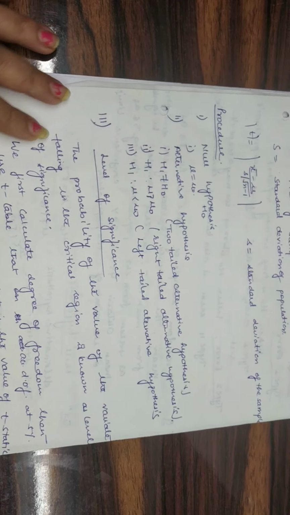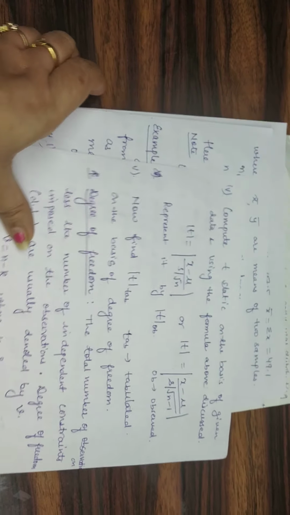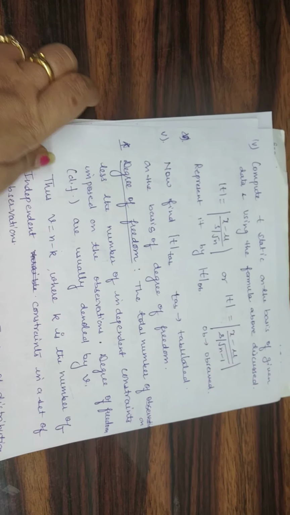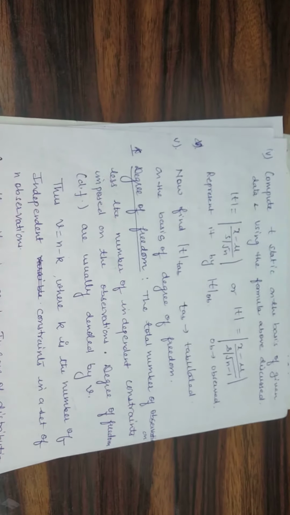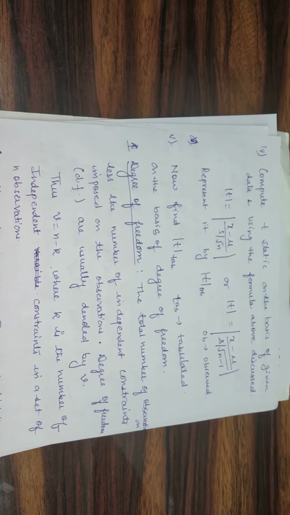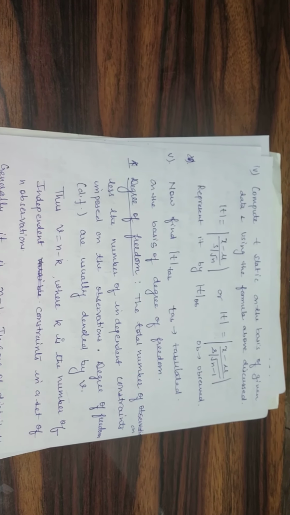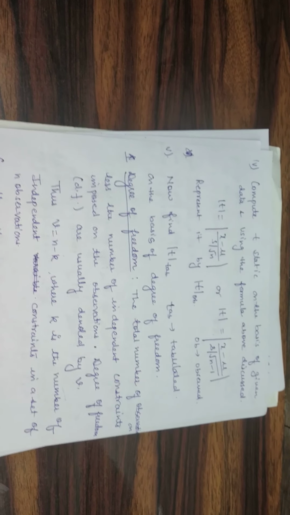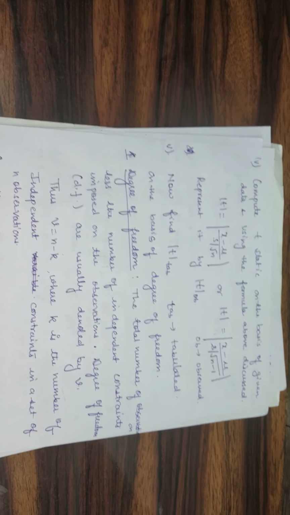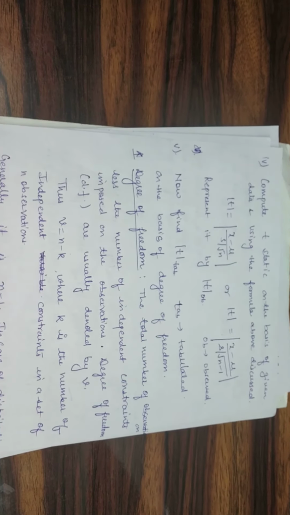What is the value of the t-statistic? Now, the fourth step is to compute the t-statistic on the basis of the given data using the formula discussed above, that is, mod of t equals x bar minus mu upon s by root n. Represent it as t observed. OB stands for observed. Now find t tabulated, TAB tabulated, on the basis of degree of freedom and level of significance.